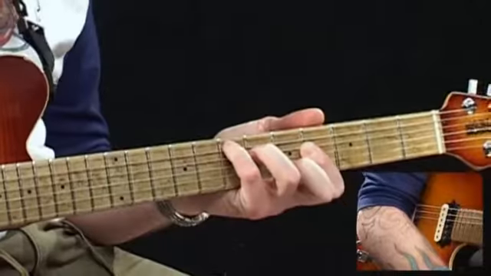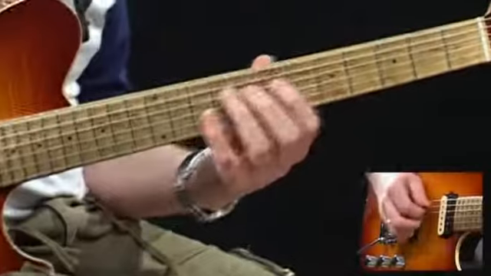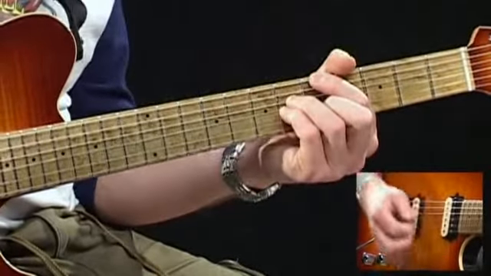And then I would move up to the next position. So where I was playing a C shape of E, I would now play an A shape of E to give me the next Lydian position. So here would be A Lydian. Here's the chord.